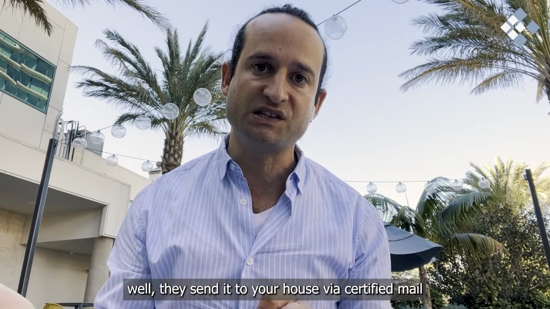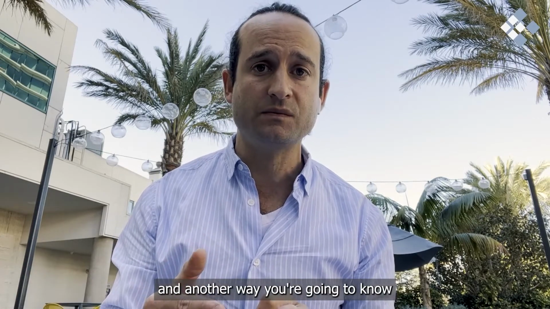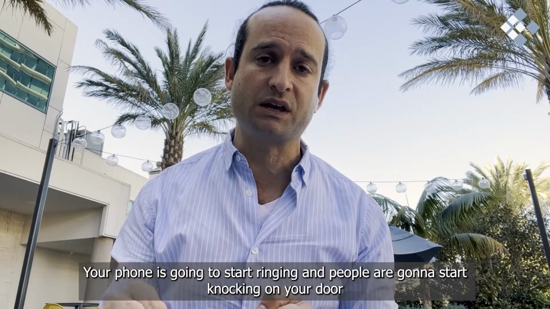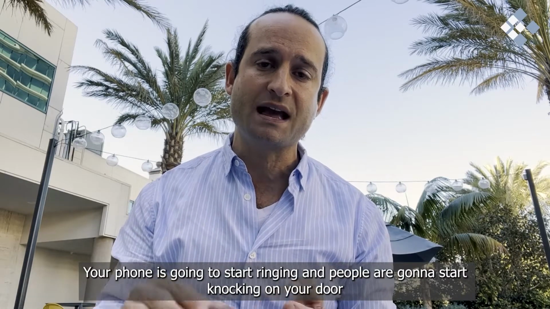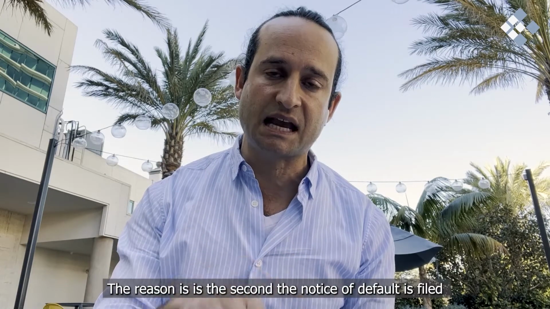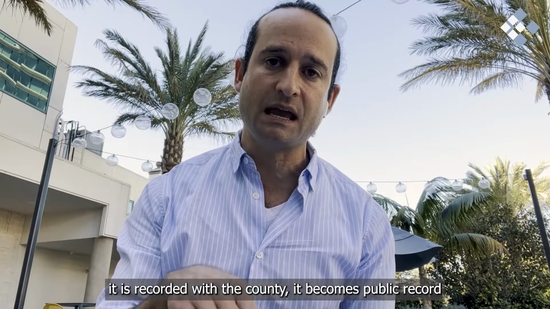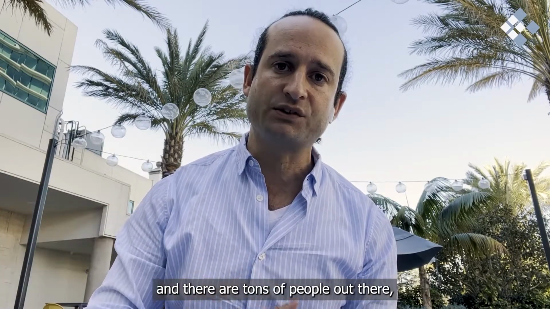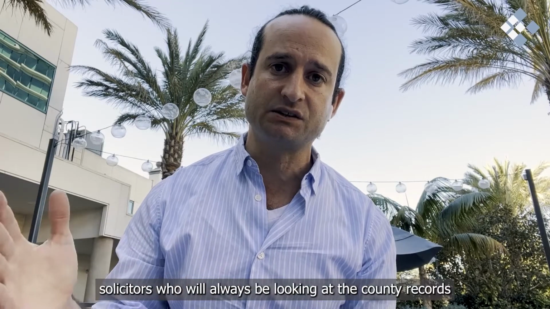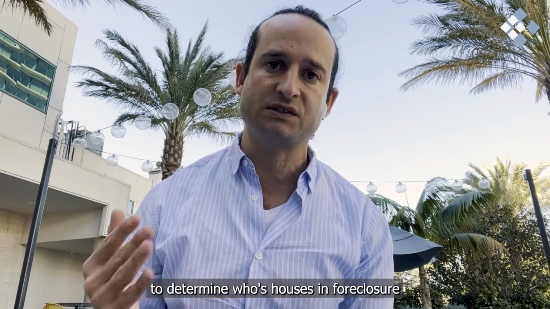How do you know a notice of default has been filed? Well, they send it to your house via certified mail. And another way you're going to know is, guess what? Your phone is going to start ringing and people are going to start knocking on your door, and your mailbox is going to be full of notices. The reason is the second the notice of default is filed, it is recorded with the county, it becomes public record, and there are tons of people out there, solicitors, who will always be looking at the county records to determine whose house is in foreclosure.